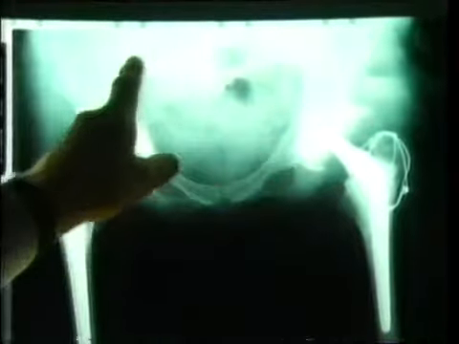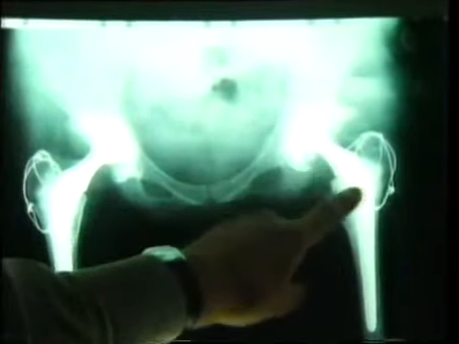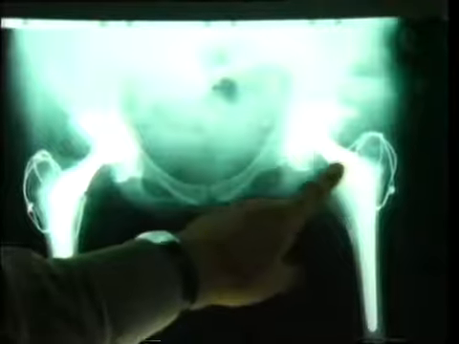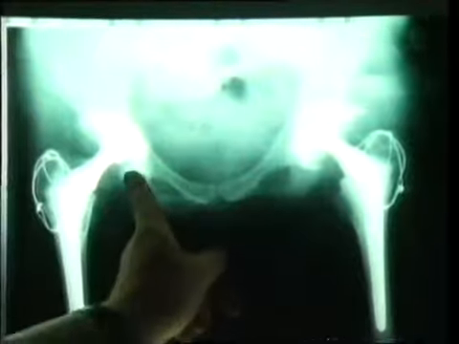Here's the pelvis, and 2 hip joints have been replaced. The ball is pegged into the femur and the cup fixed into the pelvis. And the same at the other side. This person will be able to move about quite normally.